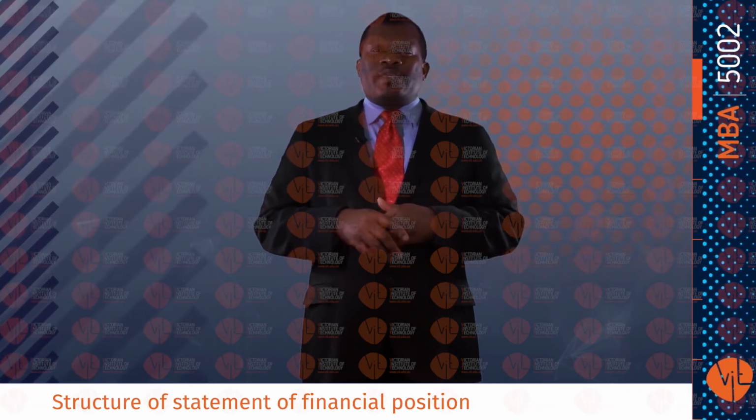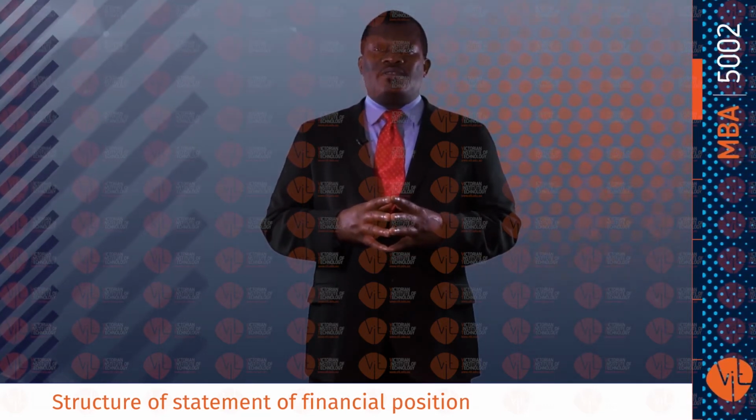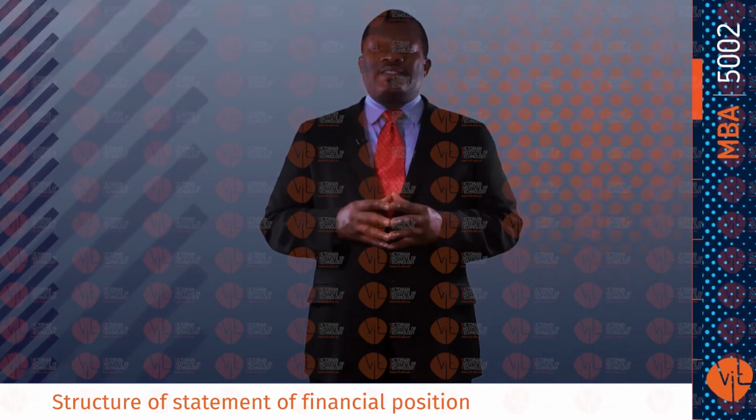The other aspect of the structure of the balance sheet is the way it is presented. There are two ways that this balance sheet is prepared. One is horizontal, the other one is vertical. So you can prepare your financial statement, that is the balance sheet, either vertically or horizontally.